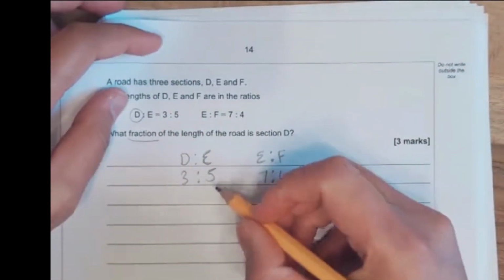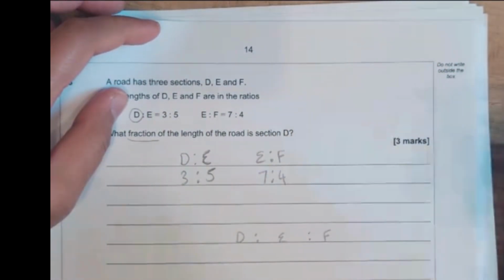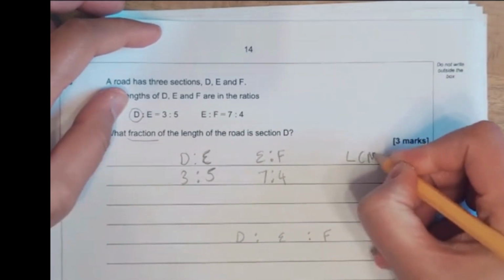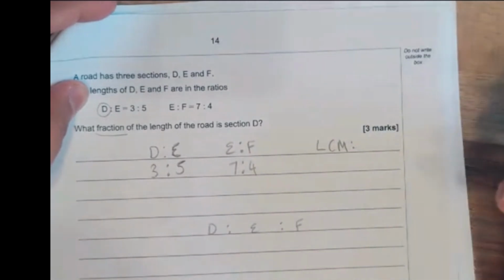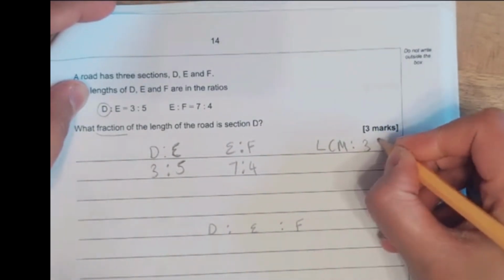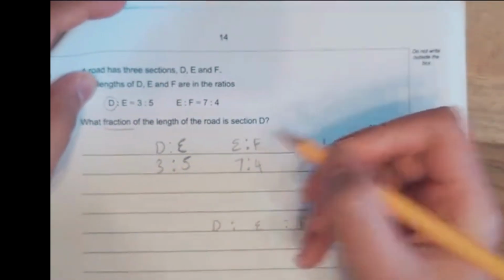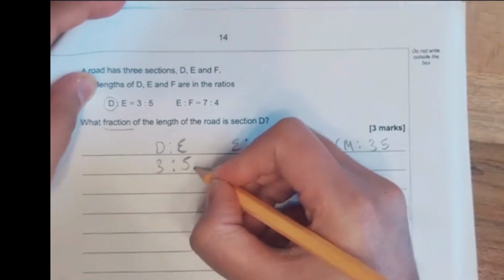Okay, so LCM. So what is the LCM of 5 and 7? Well, it should ring a bell to you. You could write out both times tables down the side, or you might just remember from the top of your head that it will be 35. That's the least common multiple between both these times tables.